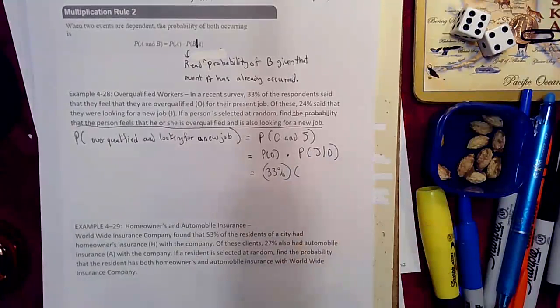Of the 33%, they surveyed that group and found that 24% said they were looking for a new job.